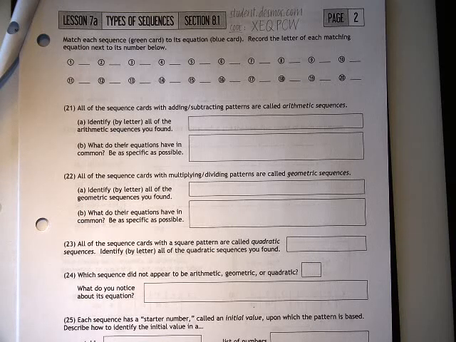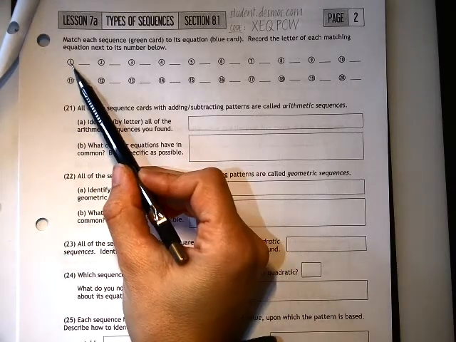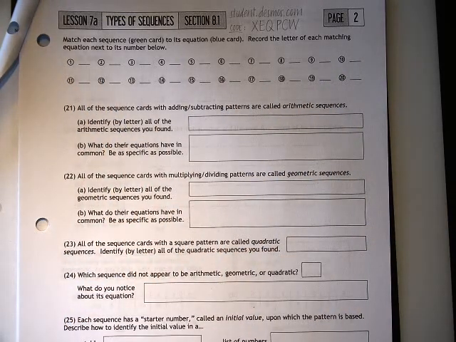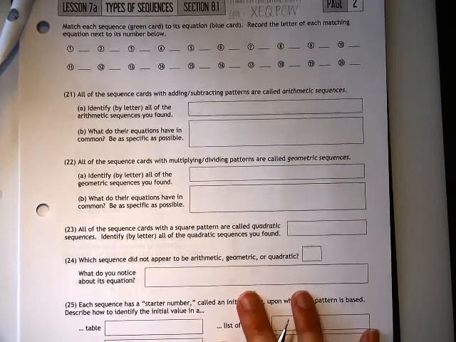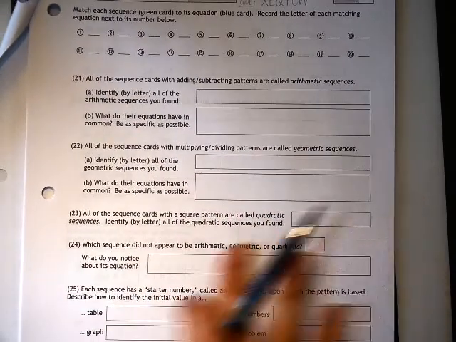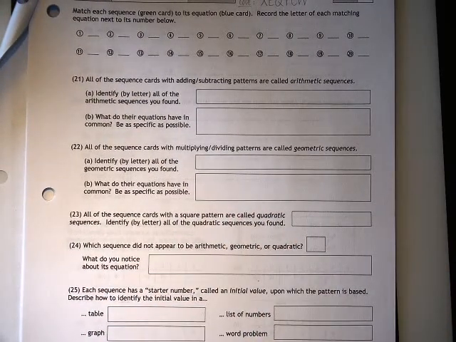The first video in this series was meant to walk you through the card sort, which takes you from number 1 to number 20 on page 2 of our new packet. And once you finish the card sort, the goal is to complete questions 21 through 25 with observations that you made about the patterns that you saw and the way that you figured out what was going on in order to successfully match up the cards.